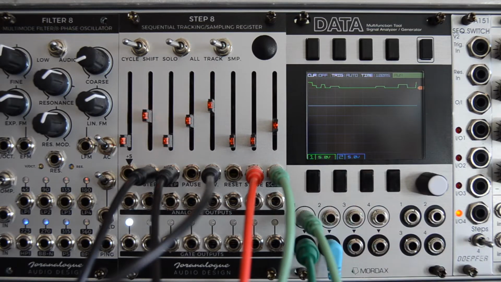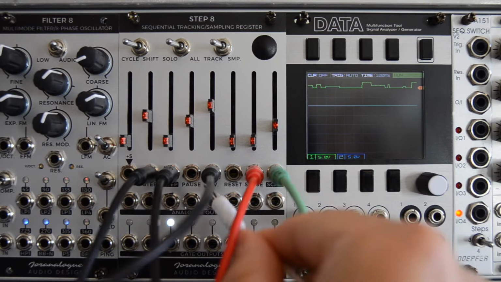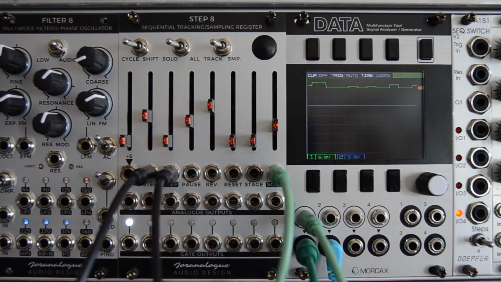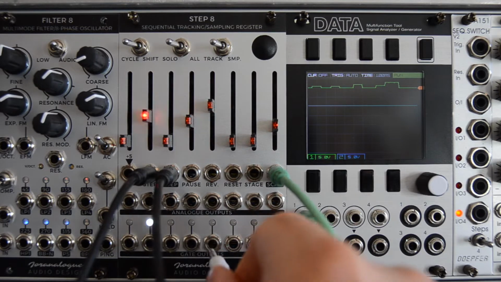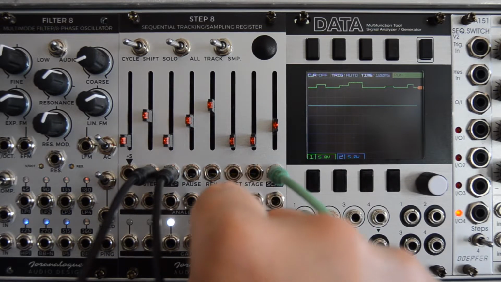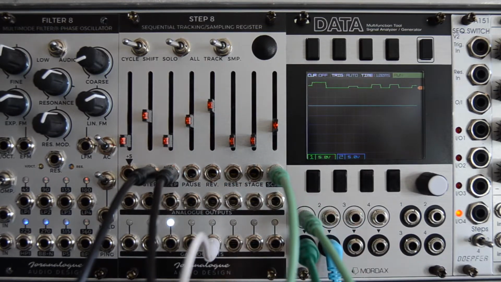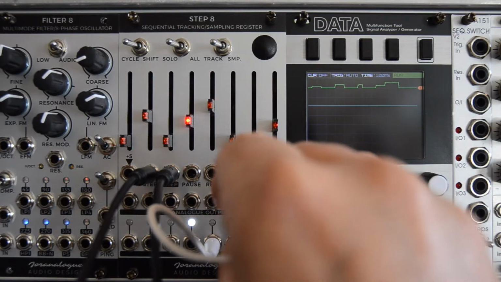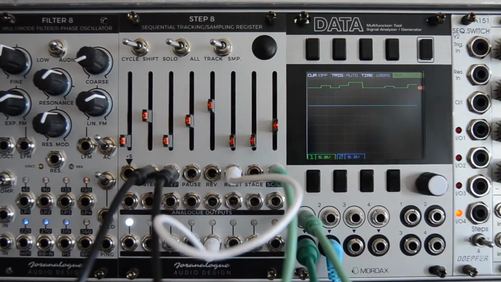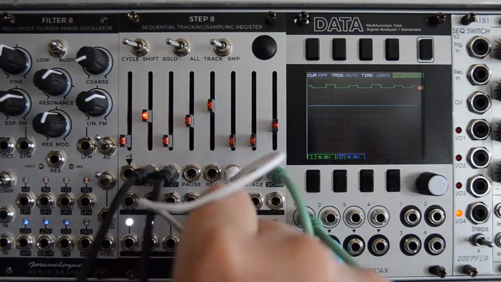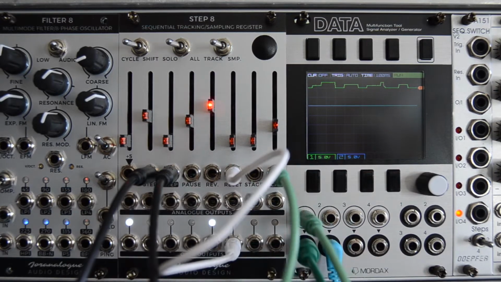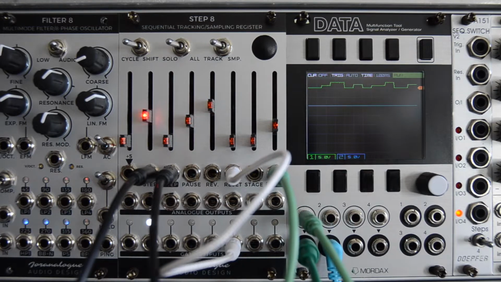Another thing that's interesting to mention here is the reset input. So if you just want a 4-step sequence, you use the gate output of step 5 and you connect this to the reset input. Of course, you can go for odd numbers, which is always very interesting in my opinion.